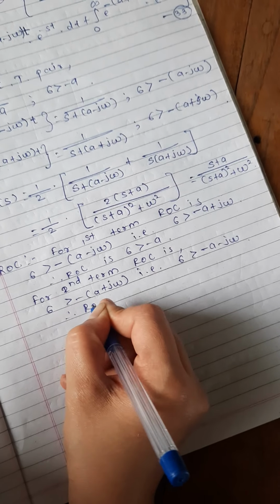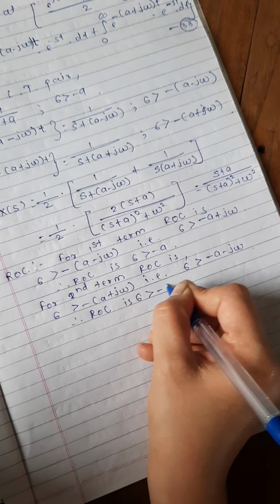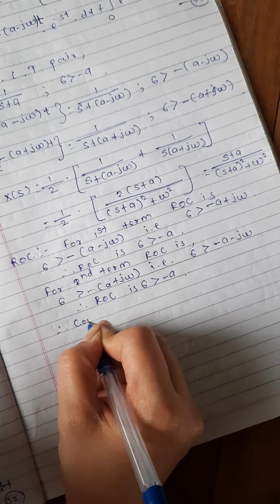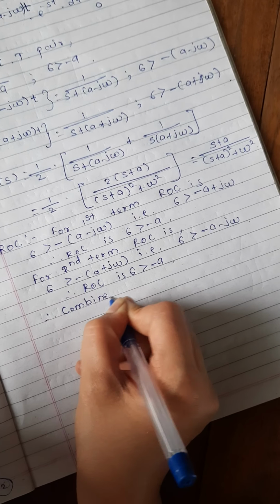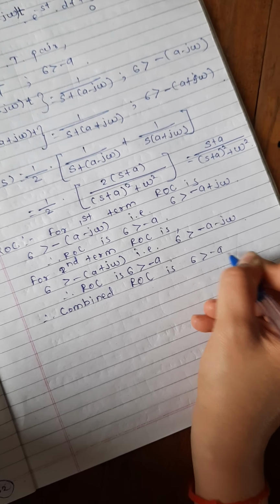Therefore, considering only the real term, the ROC is sigma greater than minus a. So the combined ROC is sigma greater than minus a.